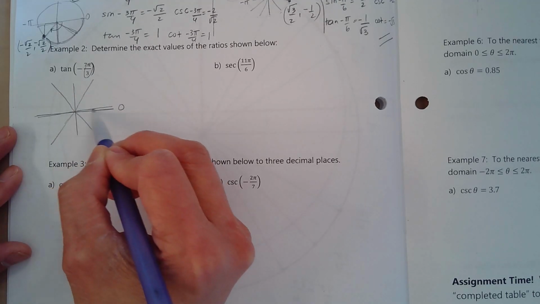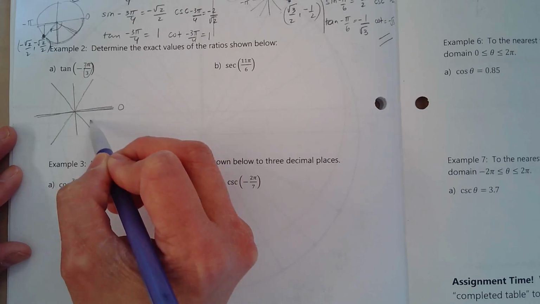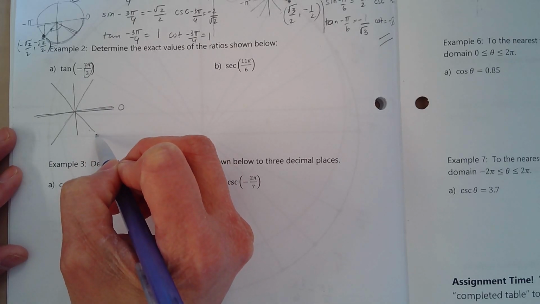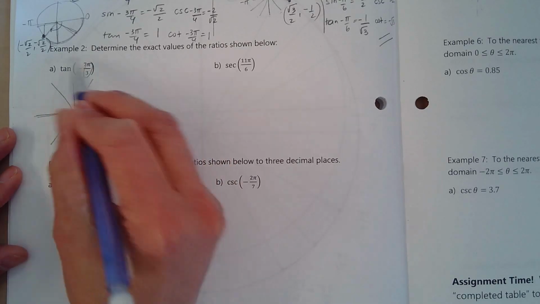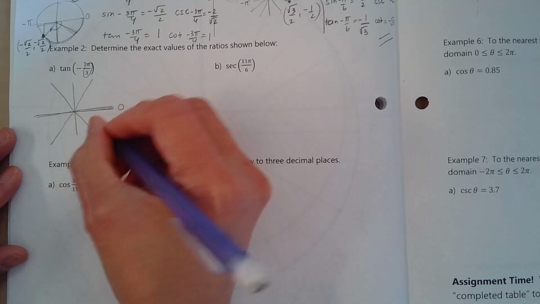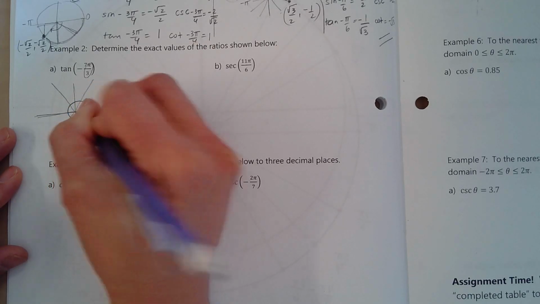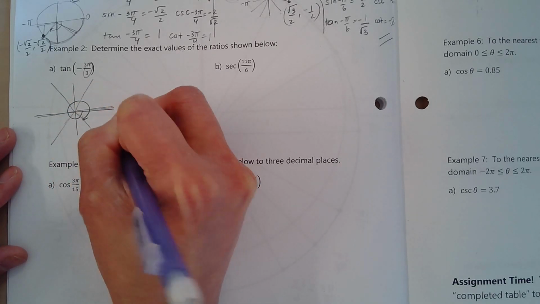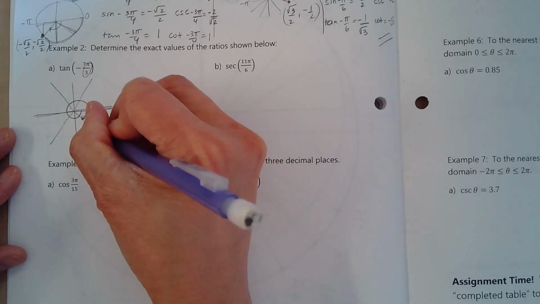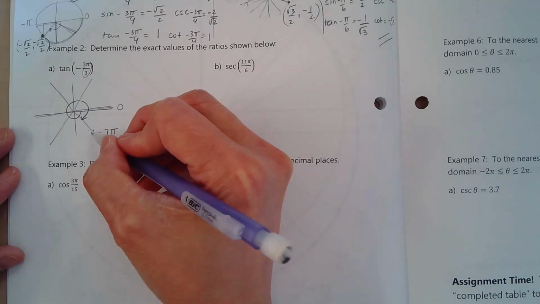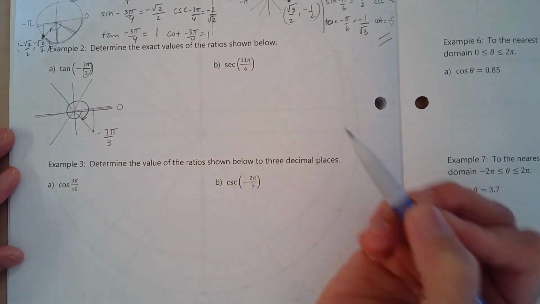So determine the exact value of that tangent. Well, what's the tangent of -7 pi over 3? First of all, we have to figure out the coordinates. What's the coordinate for that one? It's going to be 1/2 and then -root 3 over 2.